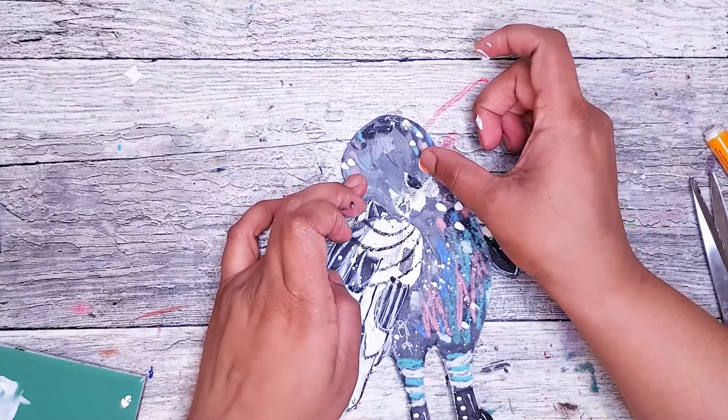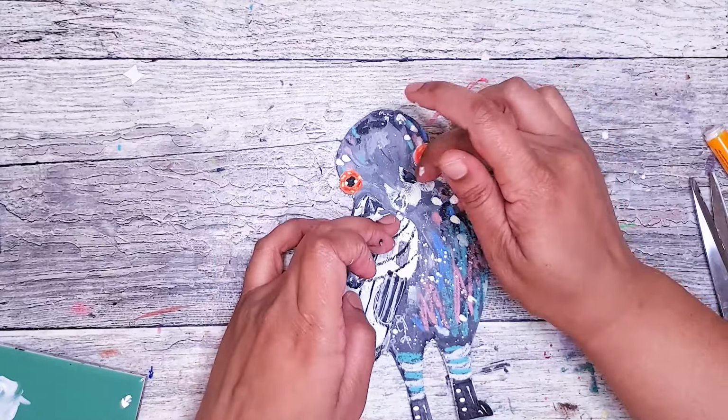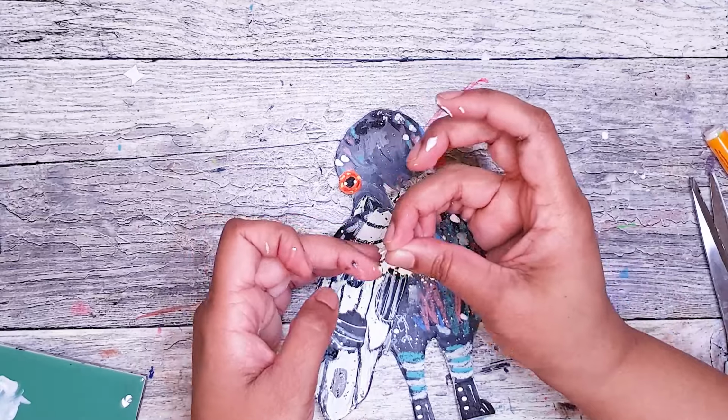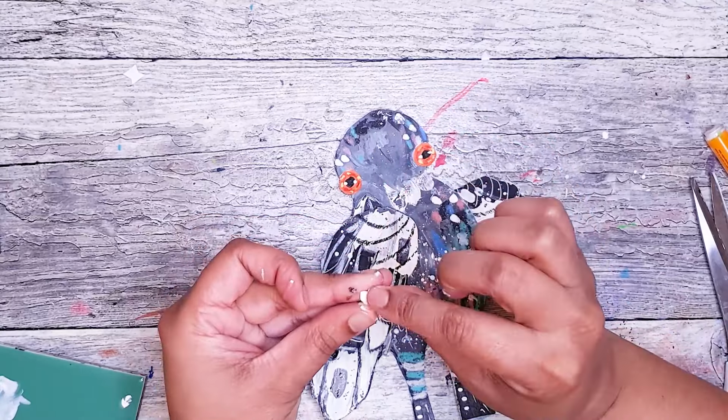Other ideas that might interest you is sticking more than 2 eyes on your pigeon. Why not make it a 3-eyed pigeon?